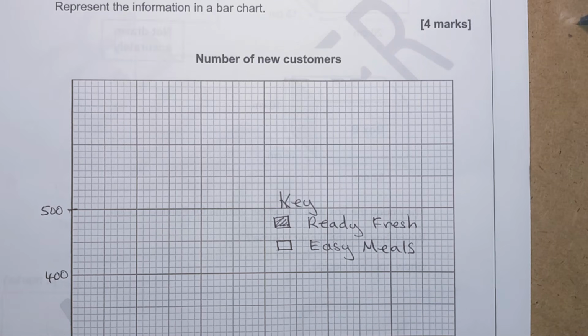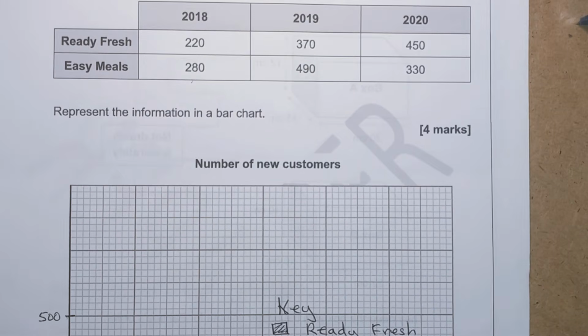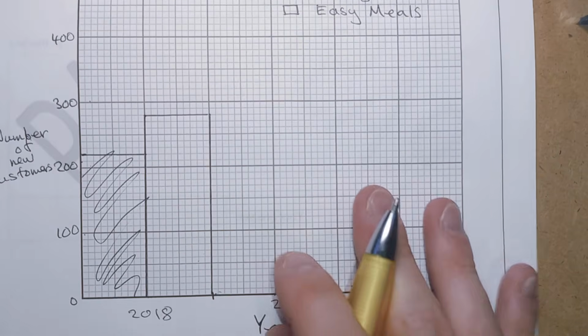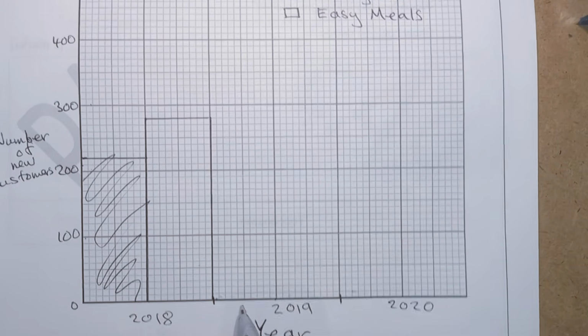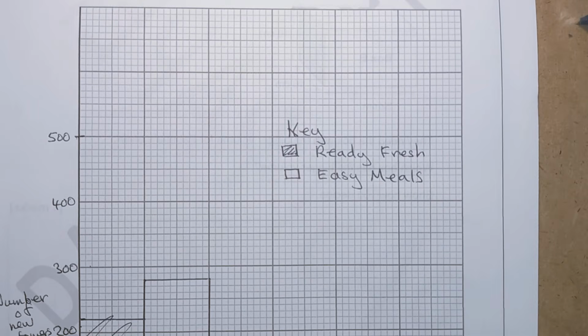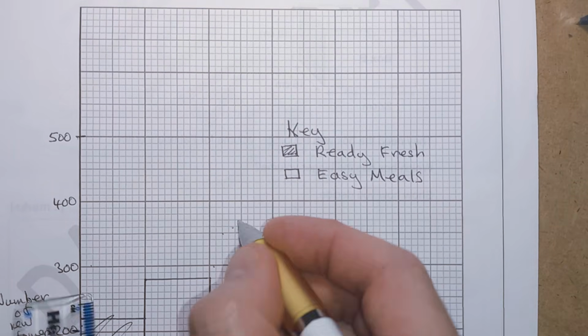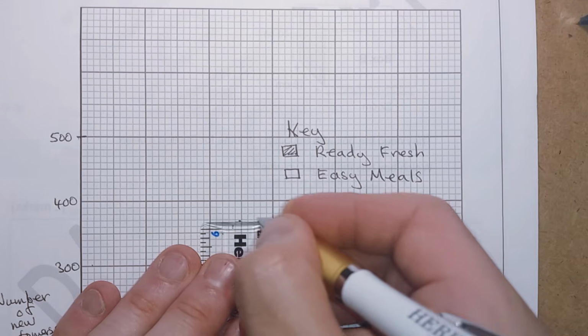Okay, so now we can tell the difference. So let's put the next bars in. We need 370 for Ready Fresh. So that's 2019 now. So 370, here's 300, 350, so 360, 370 is going to be here.